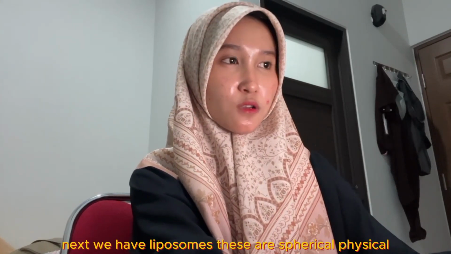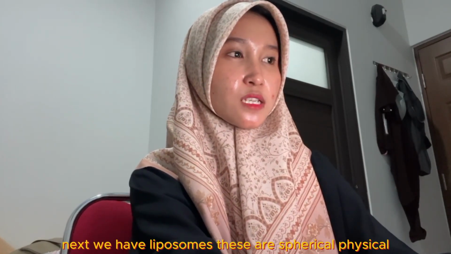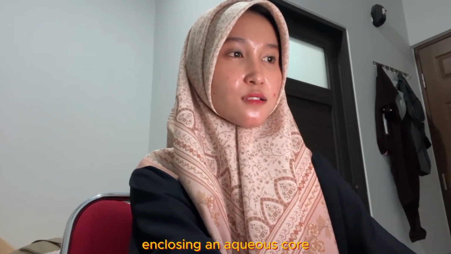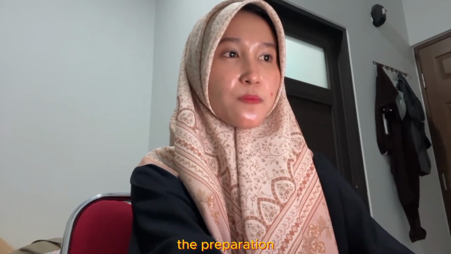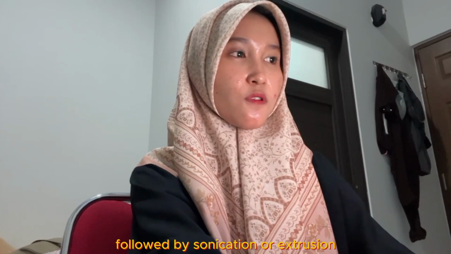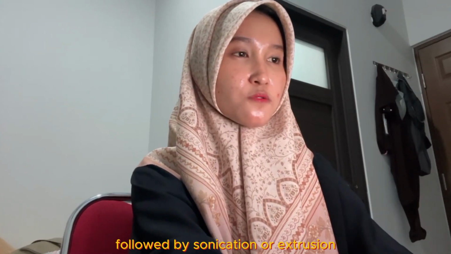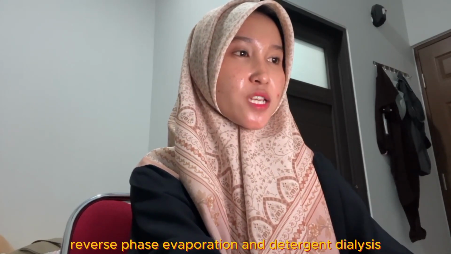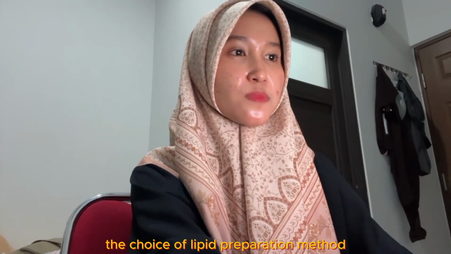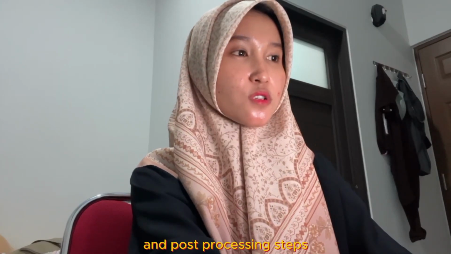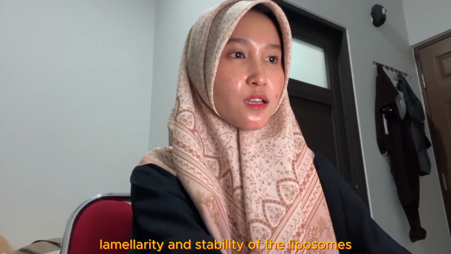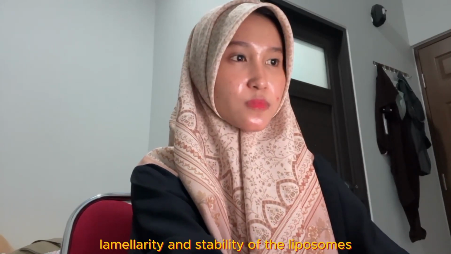Next, we have liposomes. These are spherical vesicles composed of one or more phospholipid bilayers enclosing an aqueous core. For preparation, common methods include thin film hydration followed by sonication or extrusion, reverse phase evaporation, and detergent dialysis. The choice of lipids, preparation method, and post-processing steps determine the size, lamellarity, and stability of the liposomes.